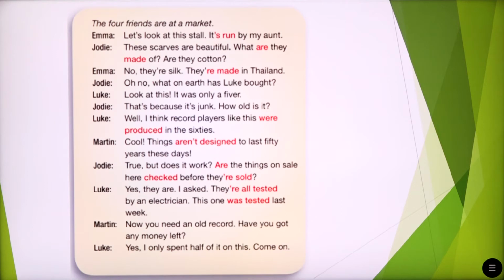Things aren't designed to last. Are the things on sale here checked before they're sold? They're all tested by an electrician. This one was tested last week. So all of these sentences or phrases that I've mentioned are in the passive voice because they don't use a subject, they use an agent in the sentence.